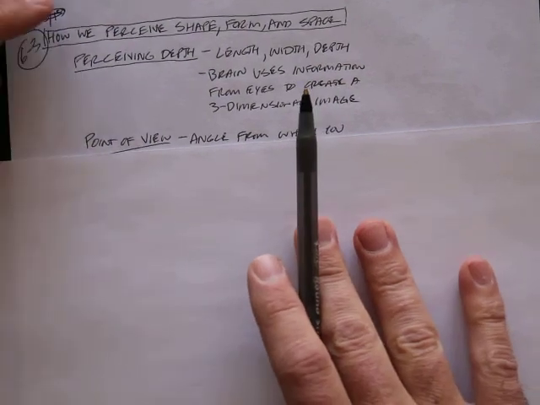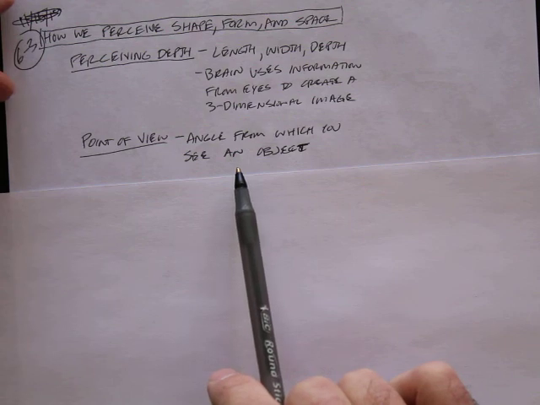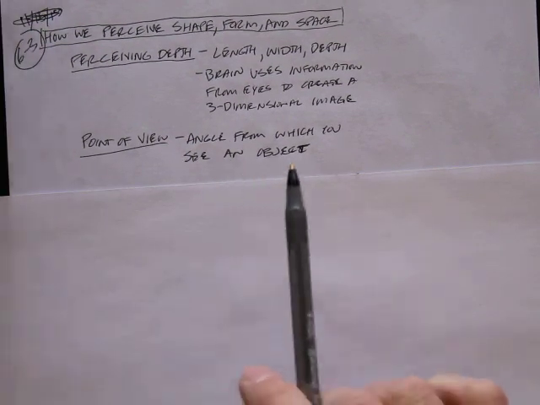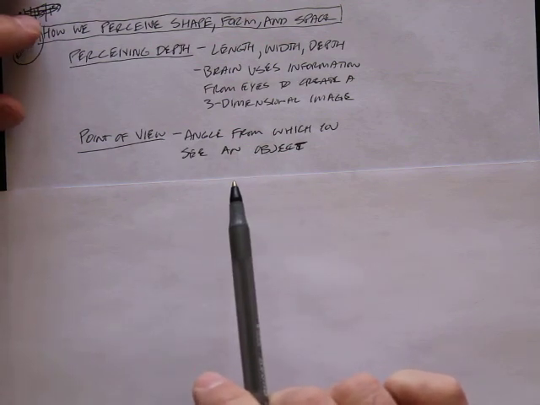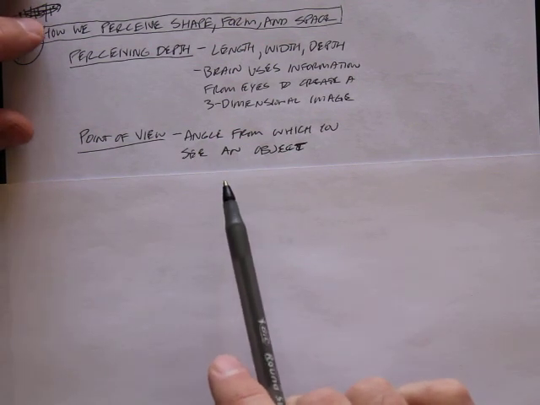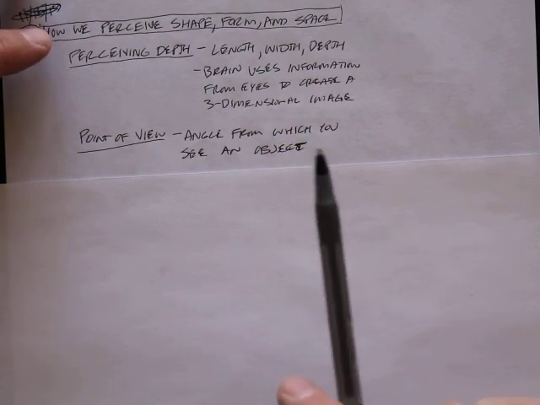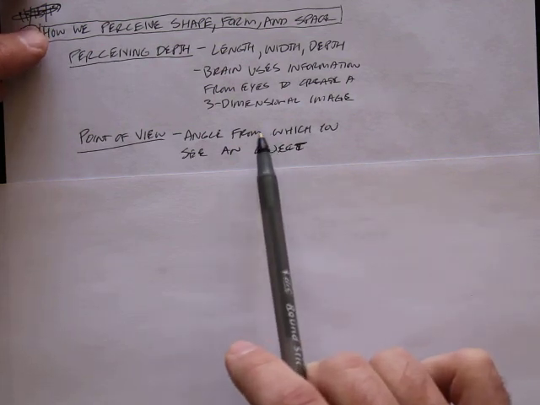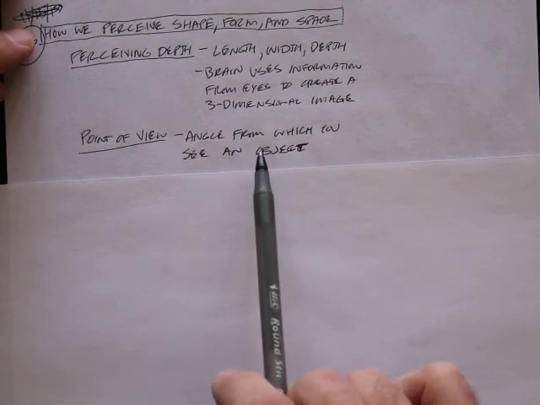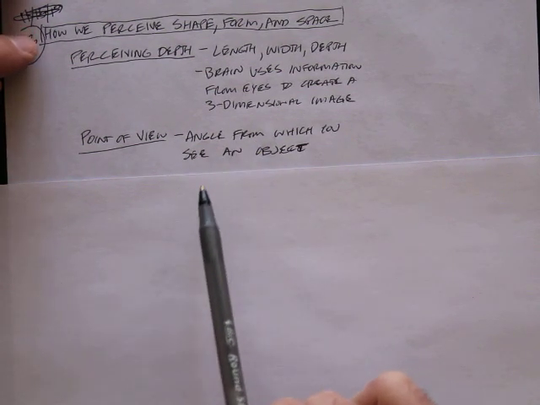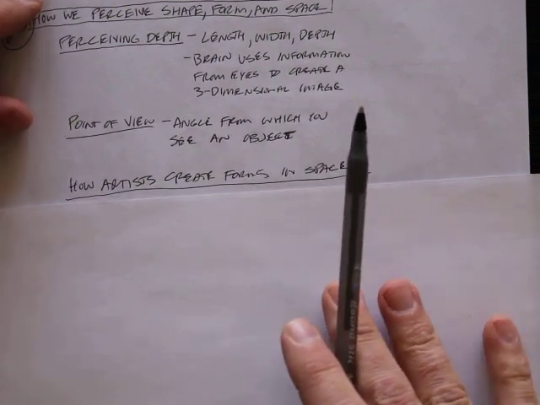Point of view. Point of view is the angle from which you see an object. So that's just where you are when you are looking at something. A lot of times in our regular life, we're just looking straight ahead at something. Sometimes we are down at the bottom of something and looking up. Sometimes we're up in an airplane and we're looking down. And your point of view can change how you understand or how you see an object. Just being from a different angle, you might understand the object differently.